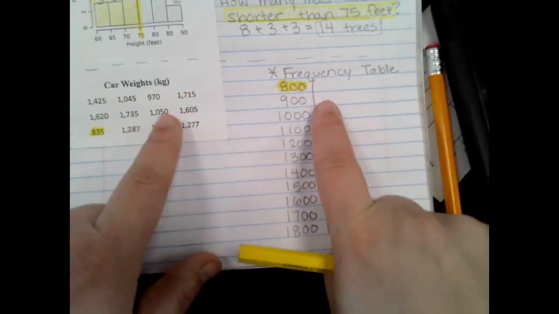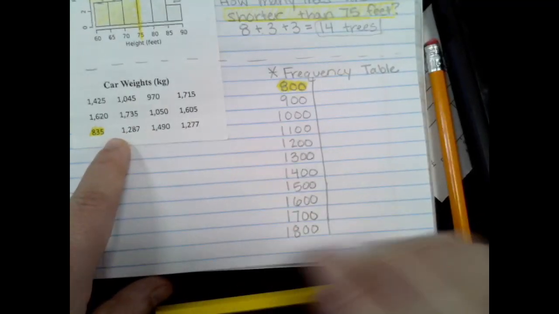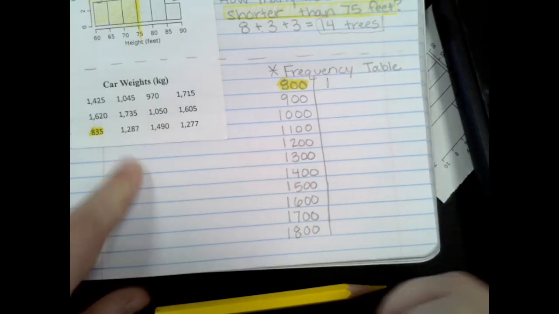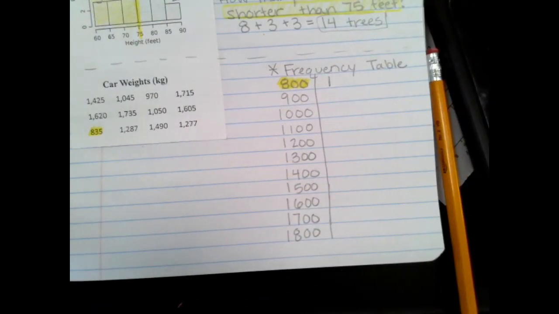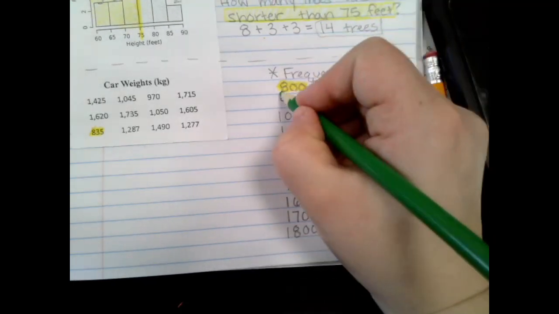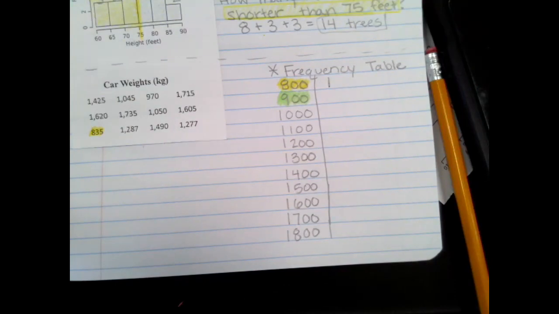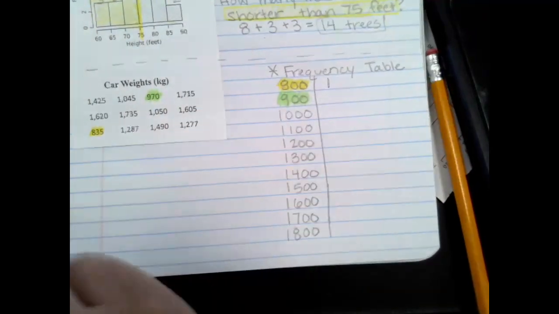Is that going to go in our 800 part here? Nope, that will go in the 900. So how many do we have from 800 to 900? 1. All right, what about 900 to 1,000? Yep, just that 970, just 1.